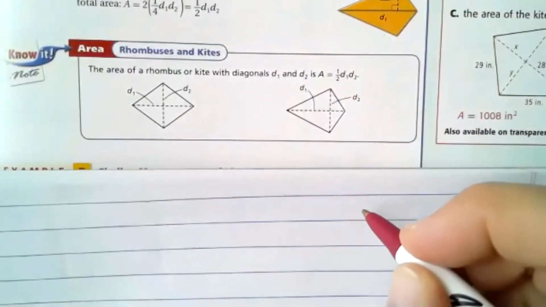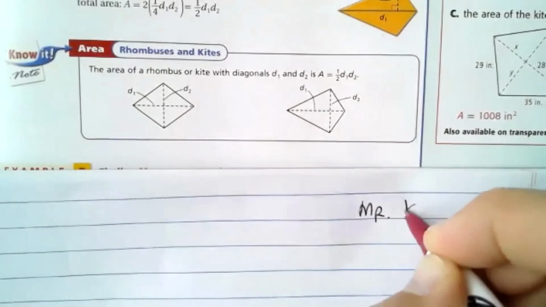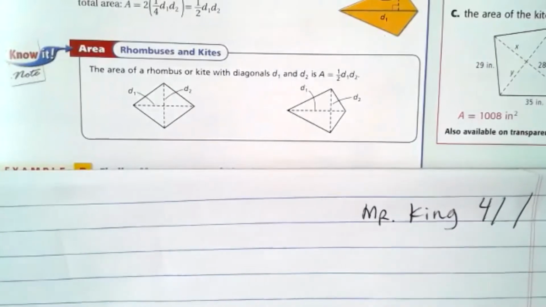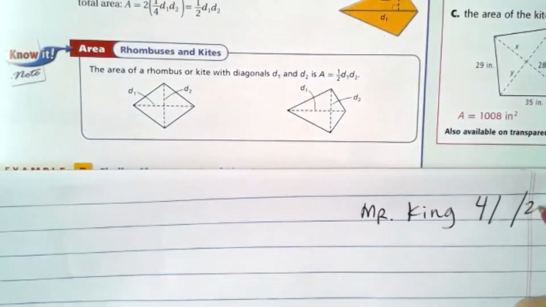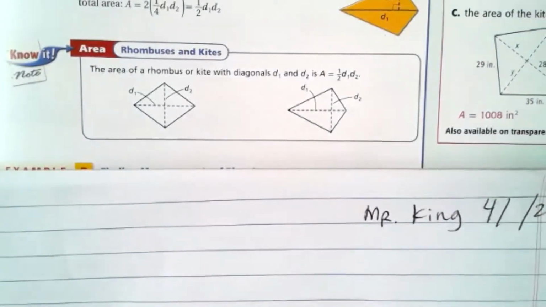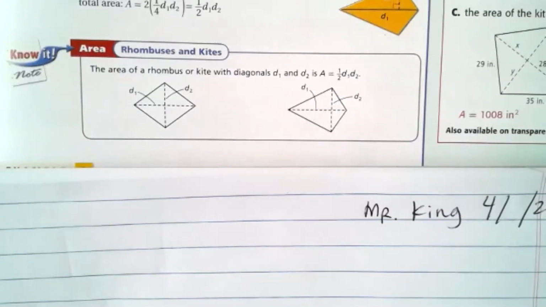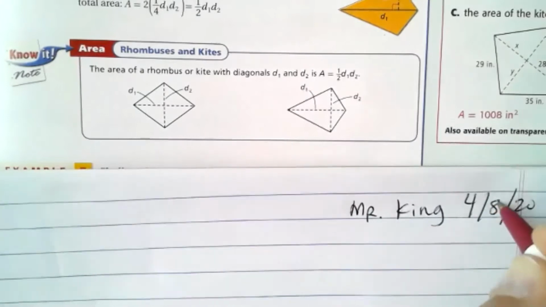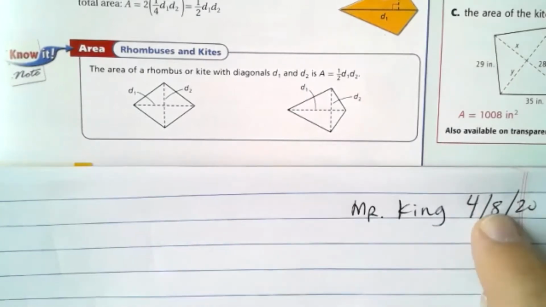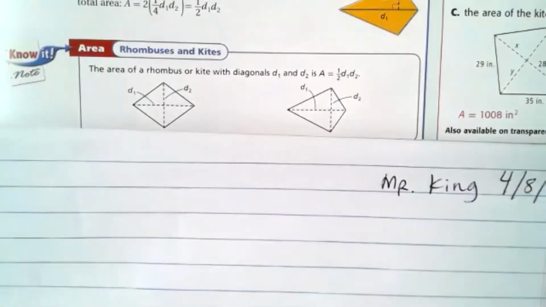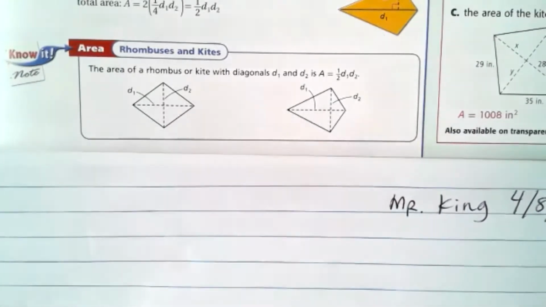The first thing I want you to do is get your name written out. Now, I have to go quickly. I don't remember what today's date is. Losing track. Hang on. What date is it today? The 8th. Okay. So today's April the 8th of 2020. Put it up here at the top so I'll know who you are. And let's go work on some notes here for just a minute on the rhombuses and kites.